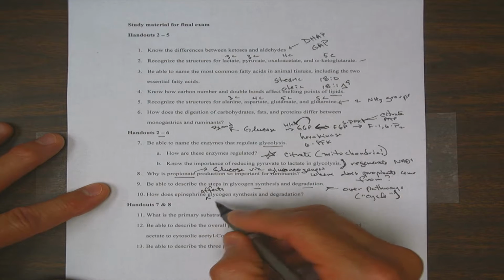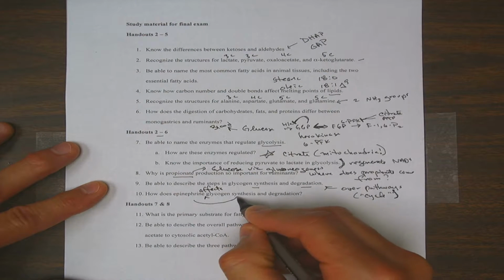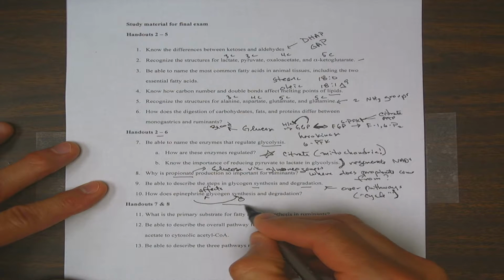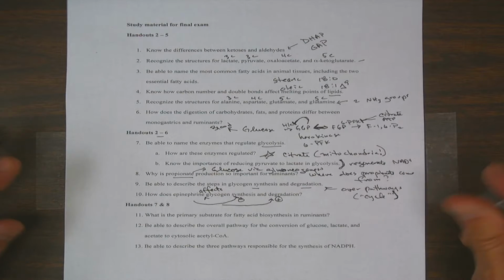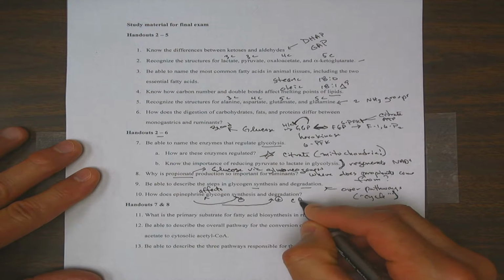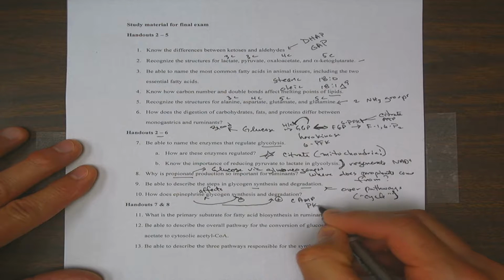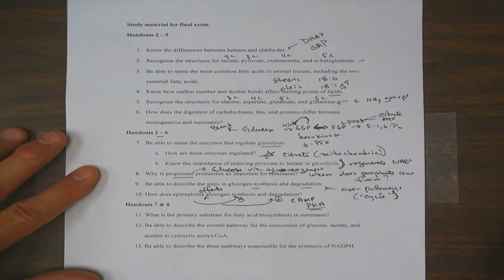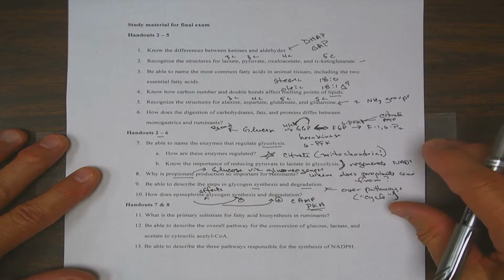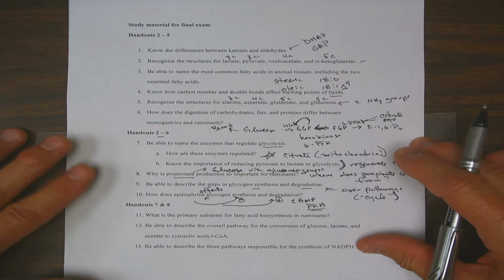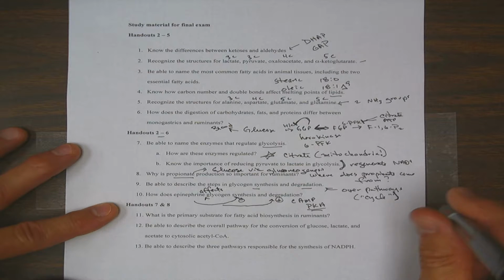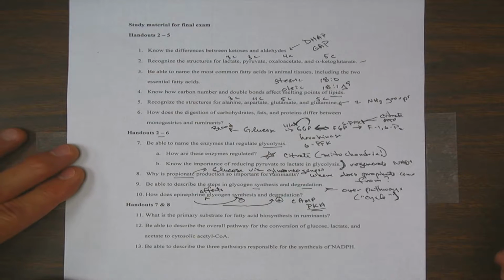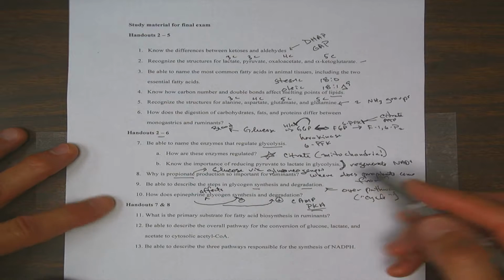Epinephrine is going to basically inhibit synthesis but promote degradation. And so if you understand the importance of cyclic AMP and protein kinase A, then you're doing really well here. And again, because there's so much material, there's only 100 points, I'll be asking general questions about the overall regulation of synthesis and degradation of glycogen. And so this would be carbohydrate metabolism.